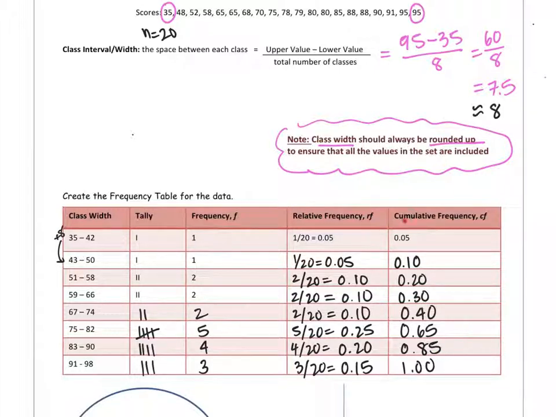So the cumulative frequency is basically for you guys to check whether you did the class width right and the rest of the frequency table correctly in order to add up to 100%. So it's a great way to check yourselves and whether you did this table correctly. All right. So the next thing we're going to do is build that pie chart.